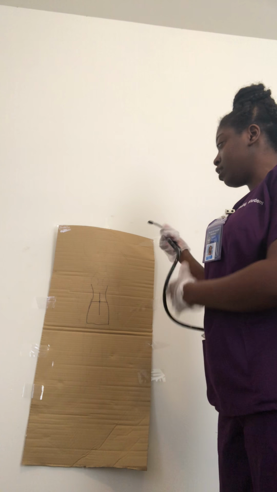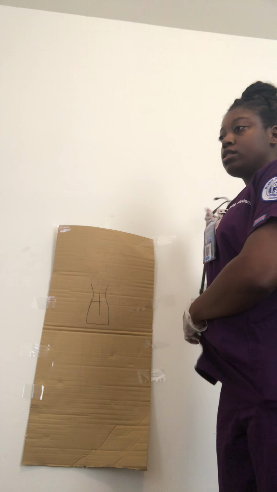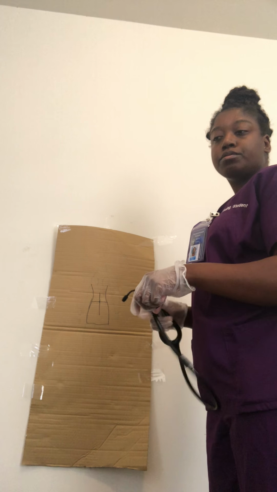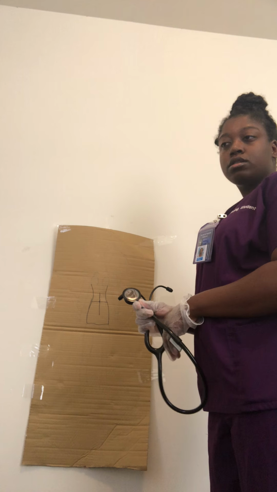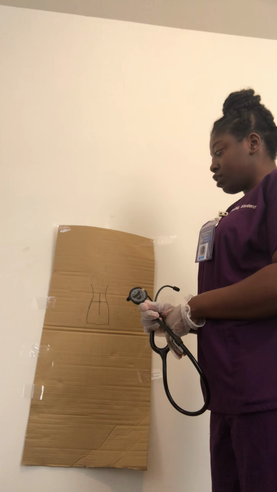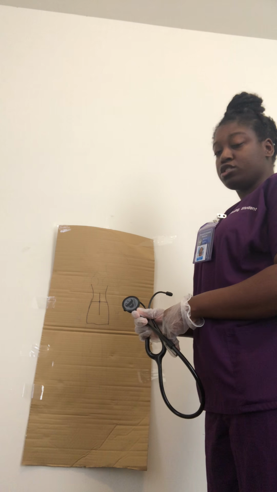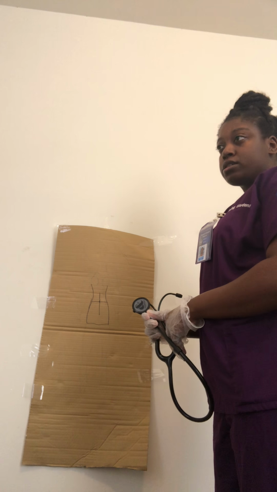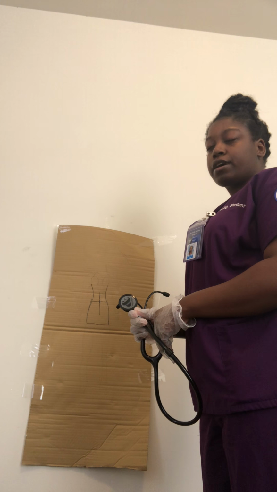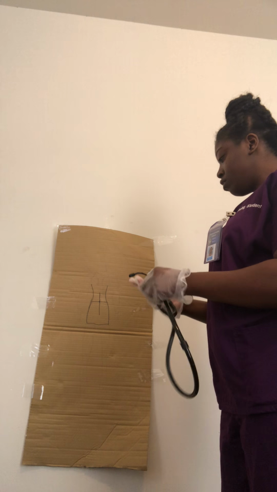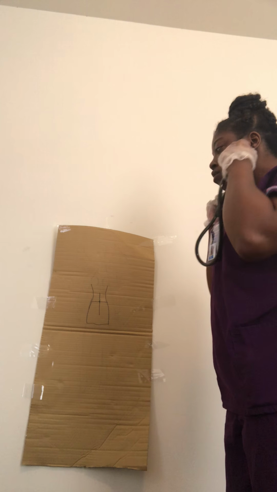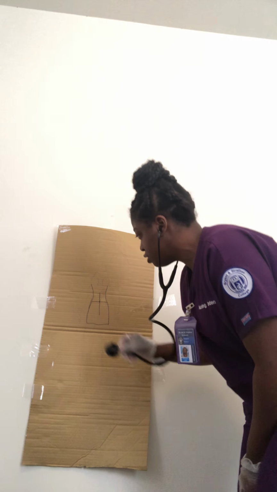Now I will auscultate using the diaphragm of my stethoscope for bowel sounds. I will start at the right quadrant, which is the most active because of the ileocecal valve. So this is the diaphragm of the stethoscope, and I'm starting at the right quadrant.